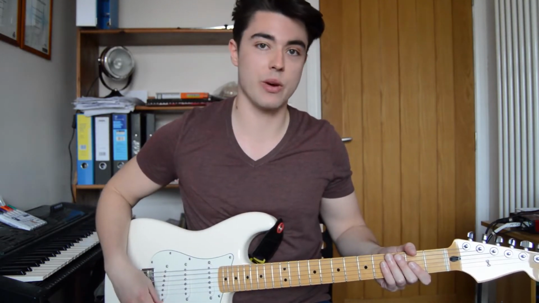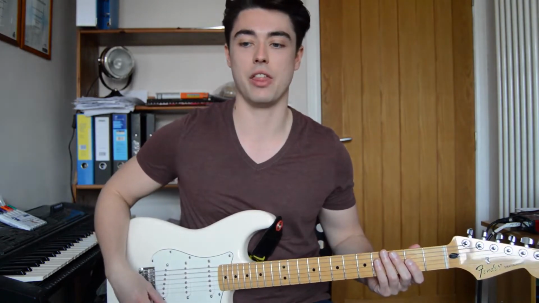So if we want to work out what keys are relative minor and majors to each other, there's a really easy way that we can do that using the guitar, so we don't have to think about things quite as much. All we have to do is count 3 frets. I'm sure most of you out there are able to count to 3.